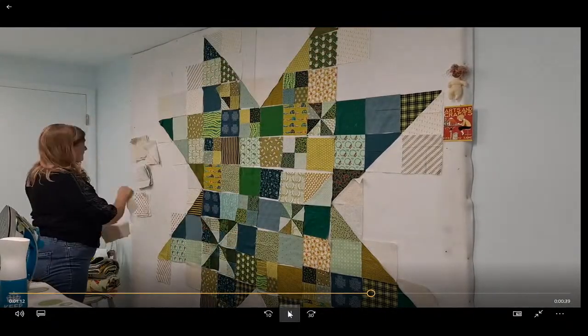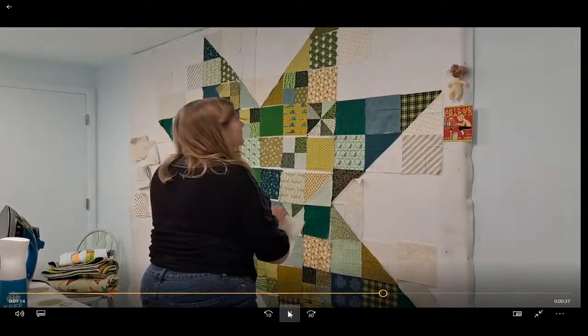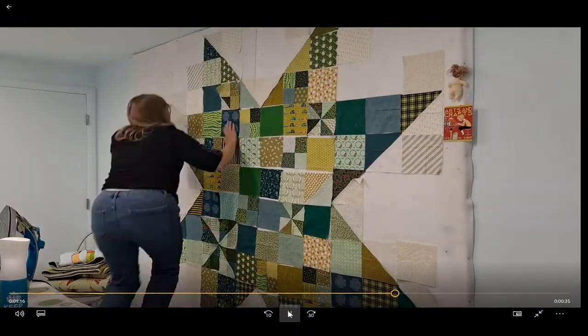So a design wall is just a really useful tool.